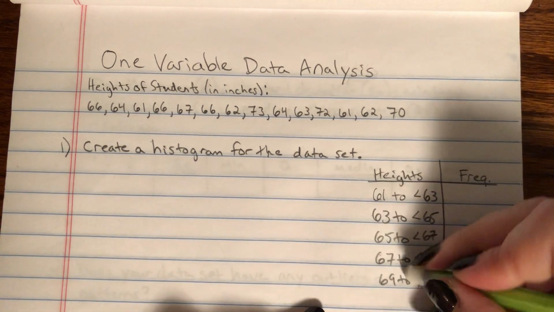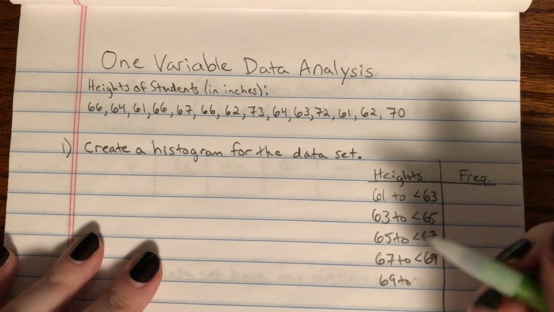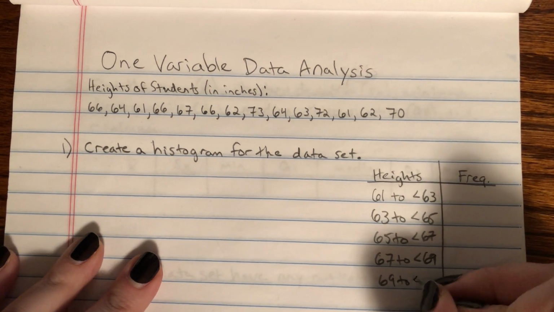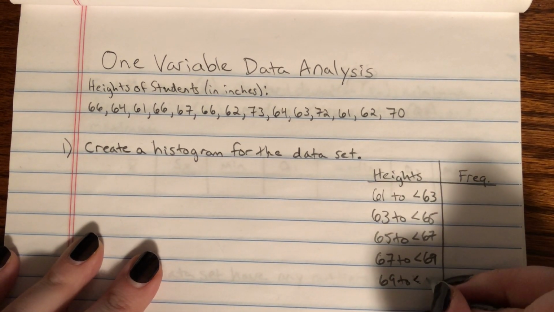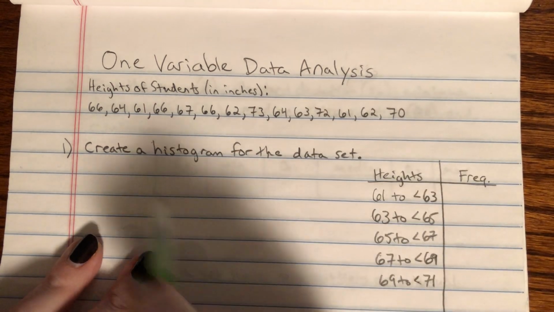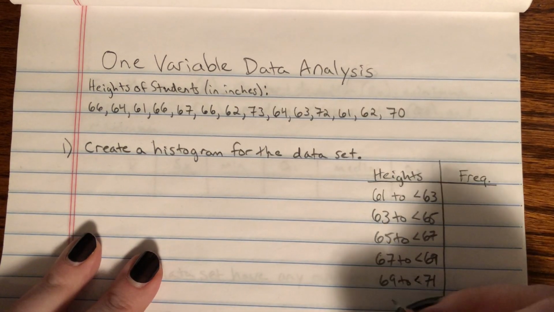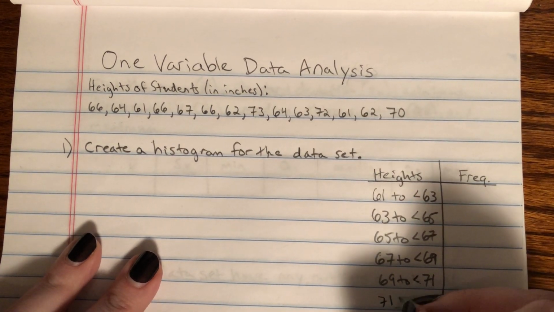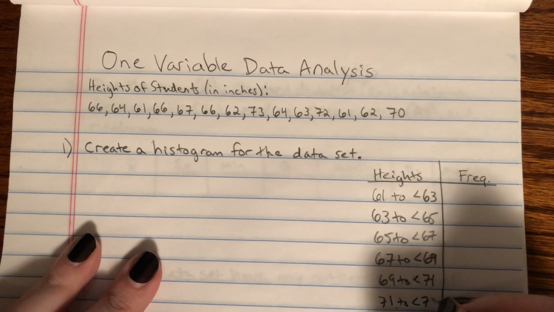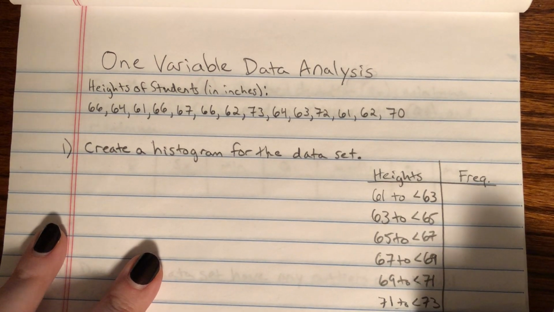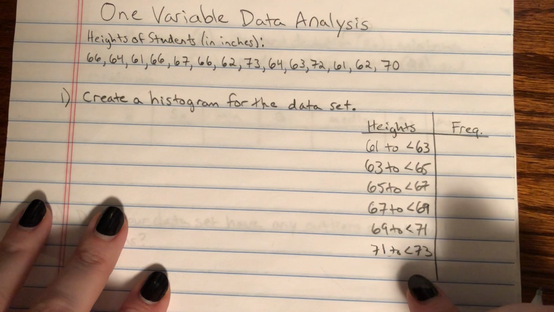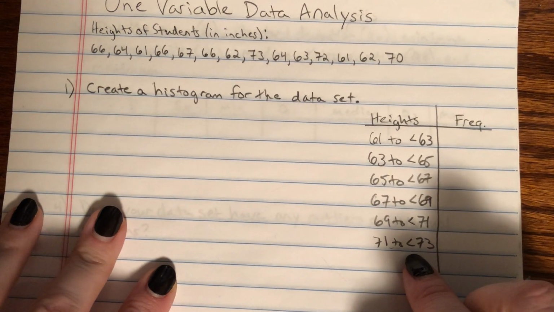And how do I know when to stop? Well, I look at my largest value, and that determines where I'm going to stop. My largest number is 73. It's not going to be included in this one, which goes up to less than 73.